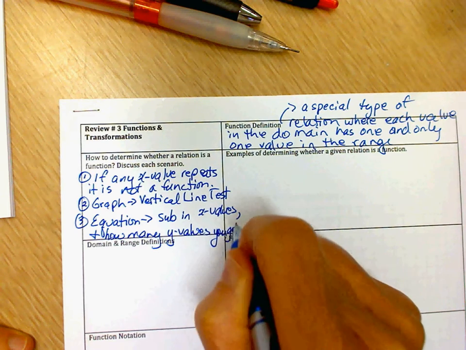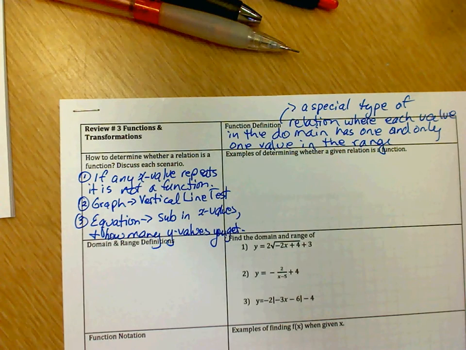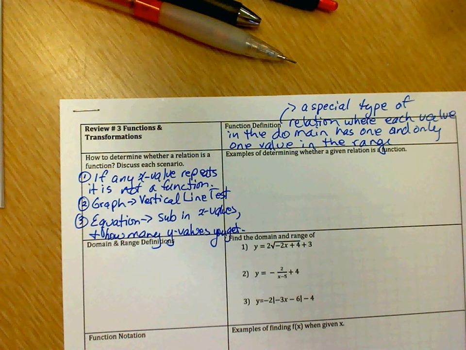So, for every x value you sub in, if you get only one y value, then it is a function. If you sub in an x value and you get two y values, then it's not a function.